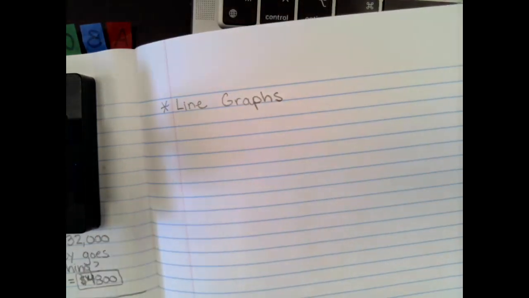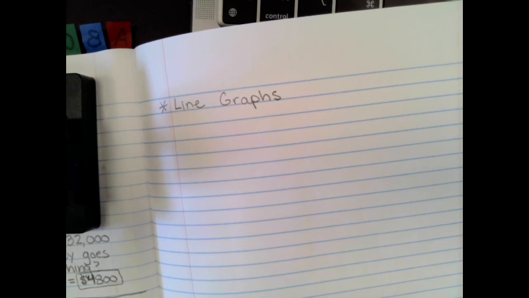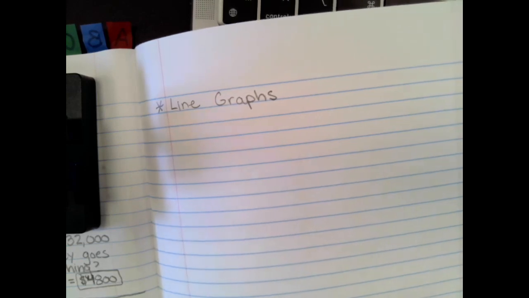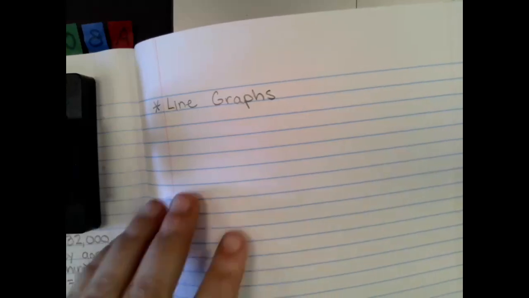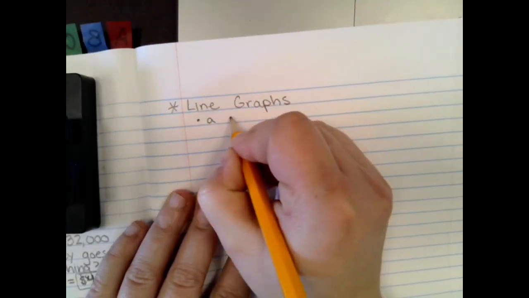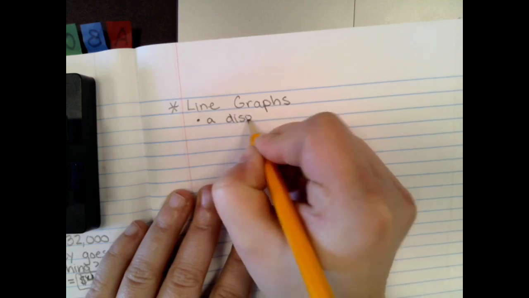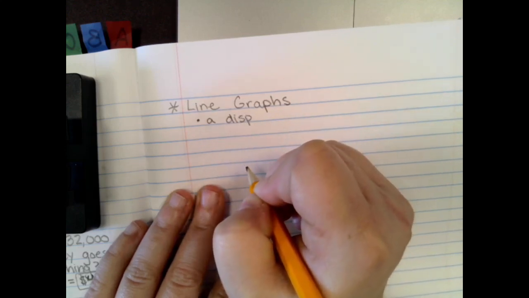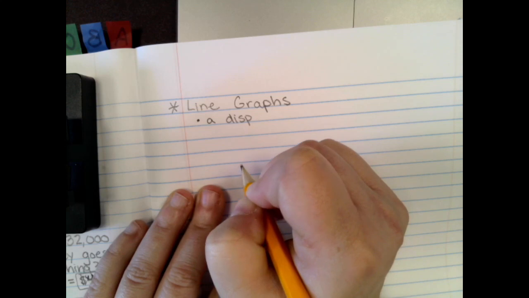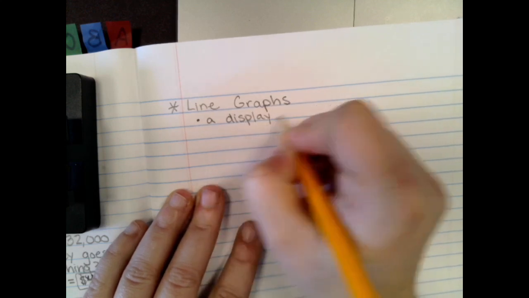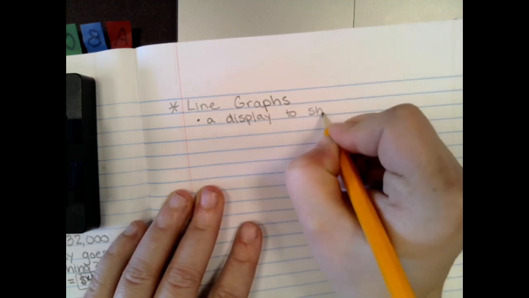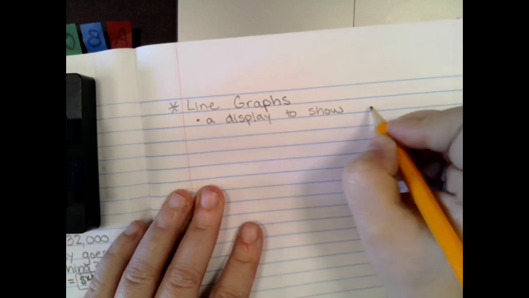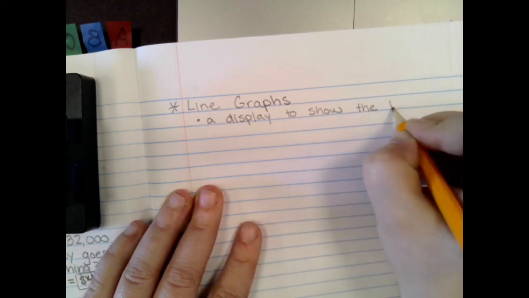What do you think line graphs are going to look like? How'd you know? It's in the name. All right, so a line graph is really used to display, to show the trend over time.